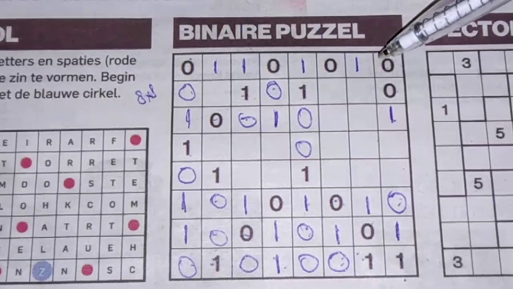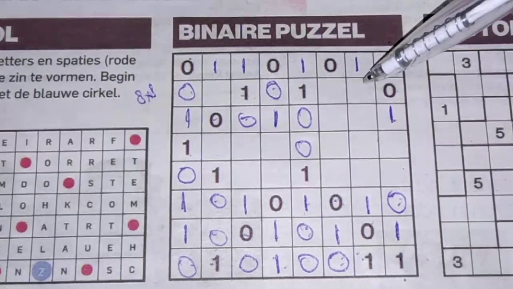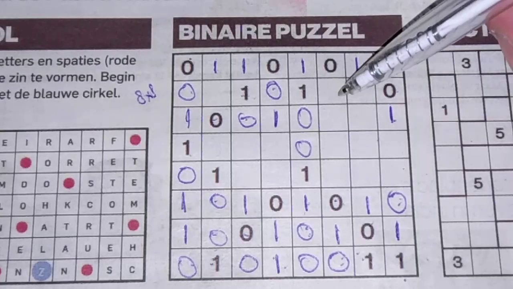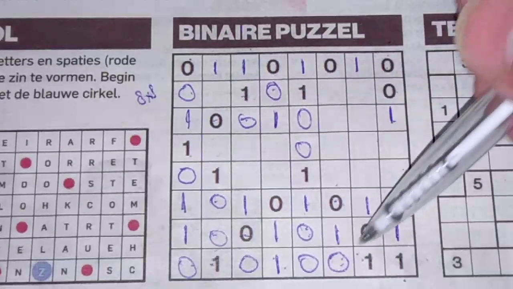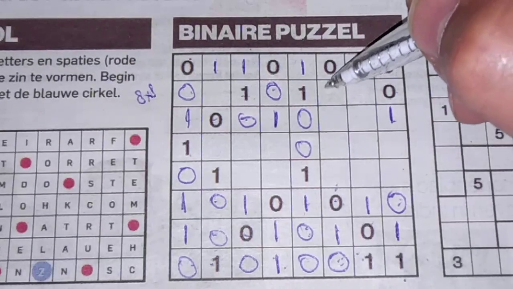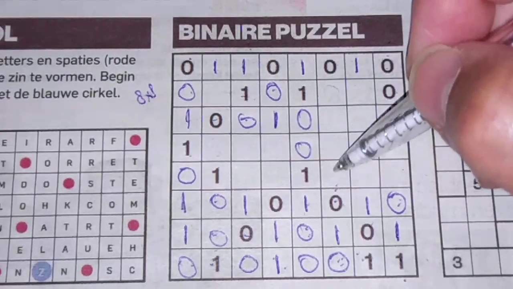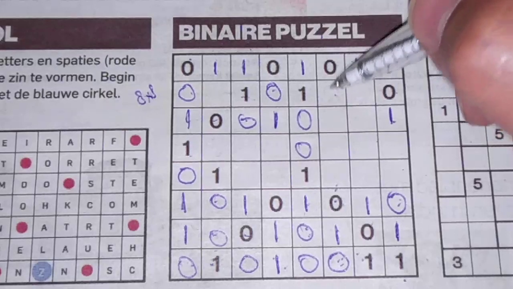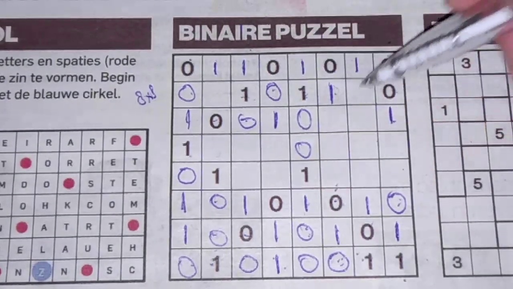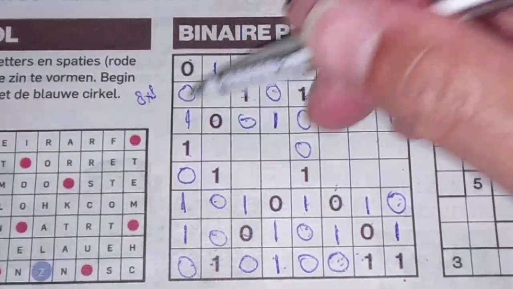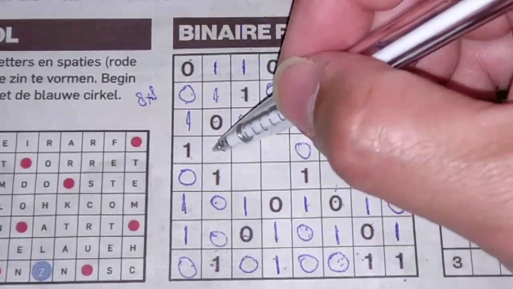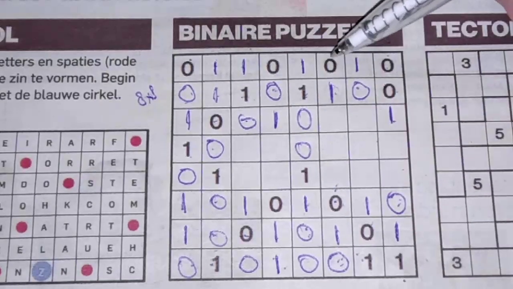Yeah, now I cannot continue. Now I need to compare, I think. 1, 2, 3 O's. If I place the fourth O here, then we have 3 ones. So this cannot be an O. This should be a 1. Double 1. Here an O, there an O. 4 O's. So the rest are ones. 1, 2, 3, 4. 4 ones. So the rest are O's.